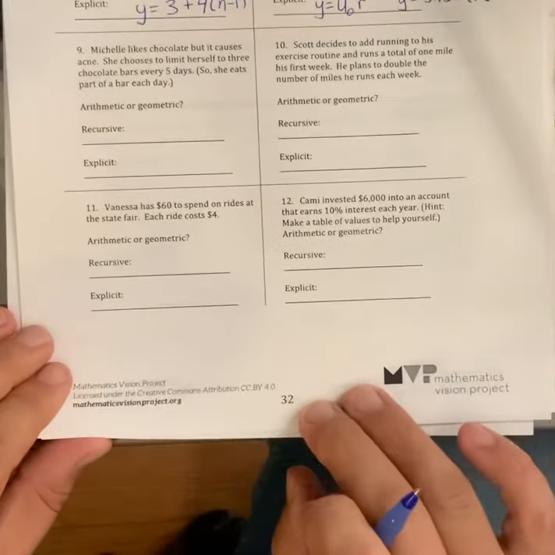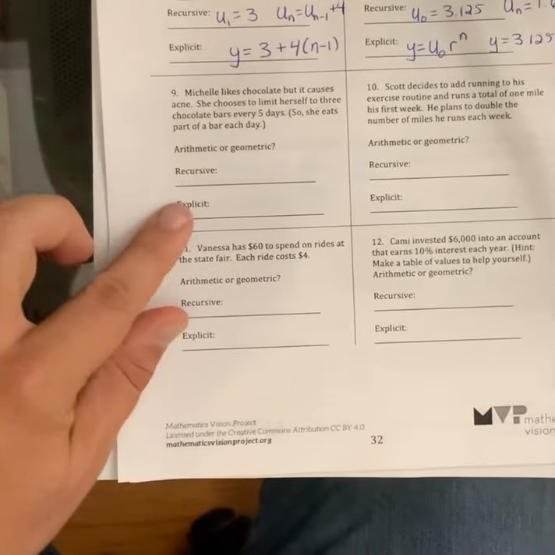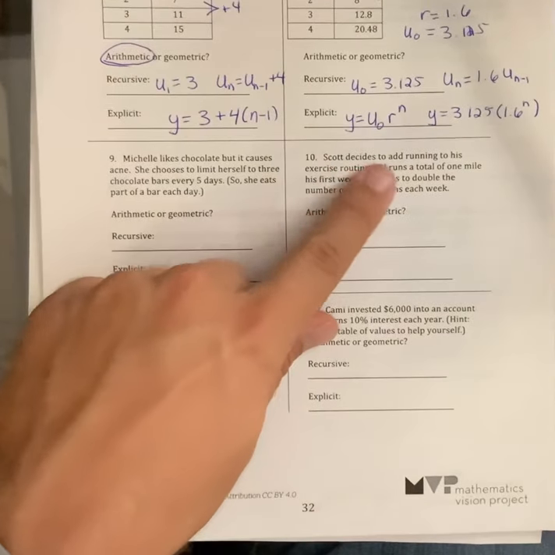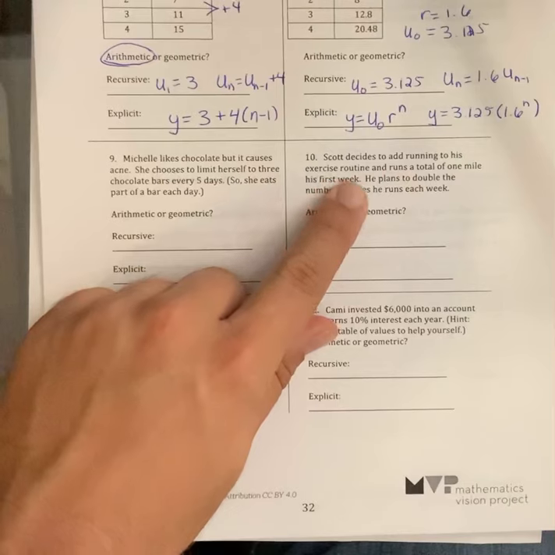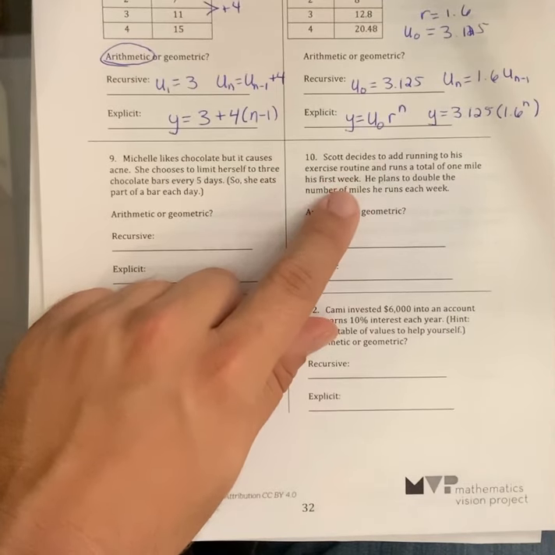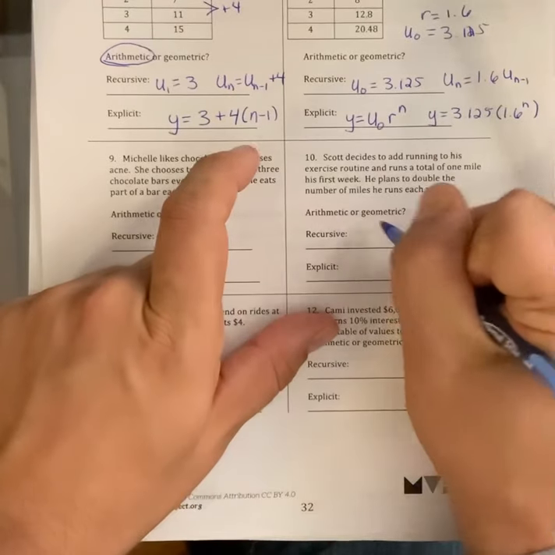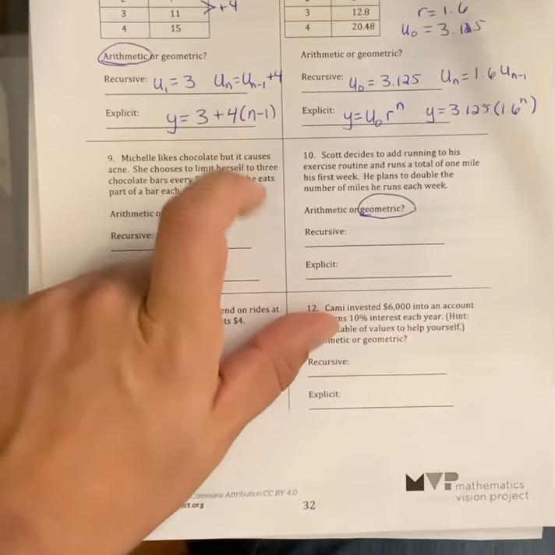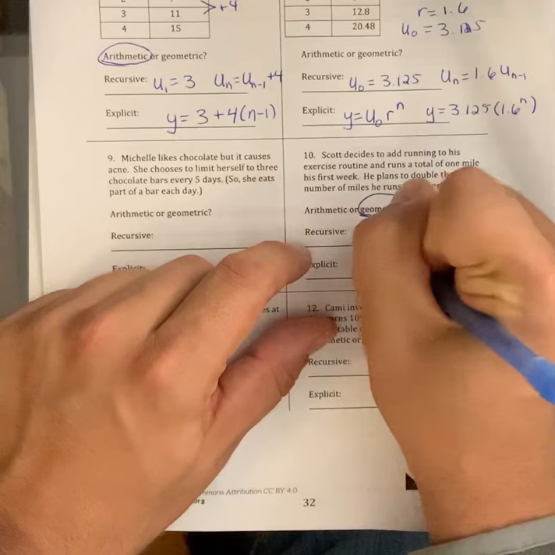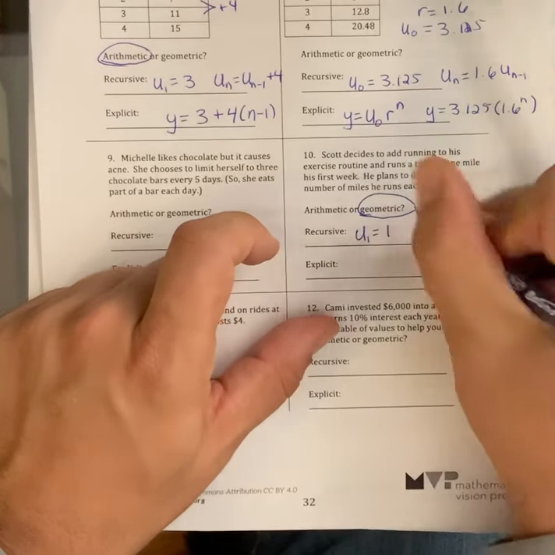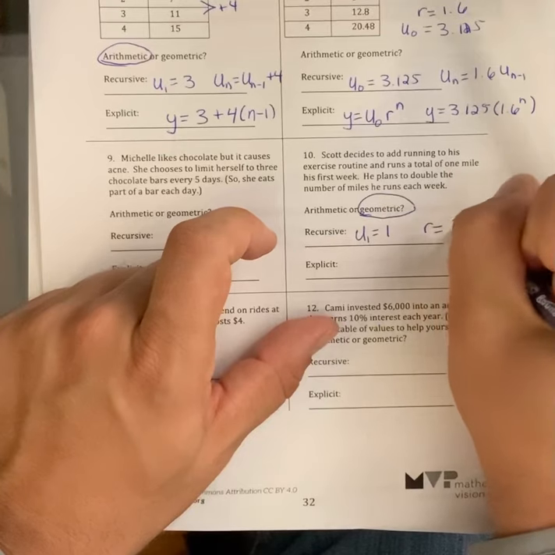And then over here, I'm just going to work through a few of these. So Scott decided to add an exercise routine, and he runs 1 mile the first week, and then he doubles it each week. So again, that's geometric. And then the first week, U sub 1 equals 1 mile. And the common ratio, if he's doubling it, is 2.